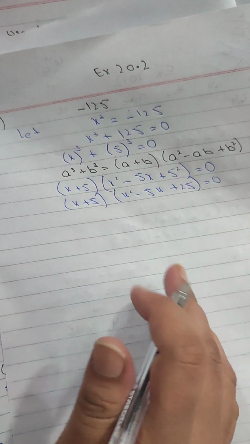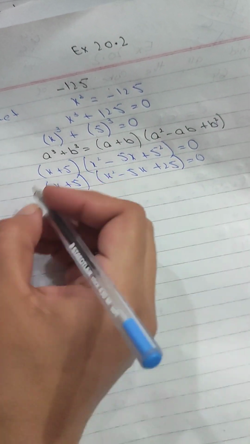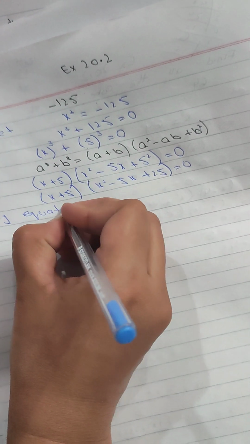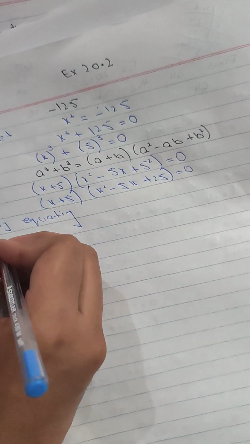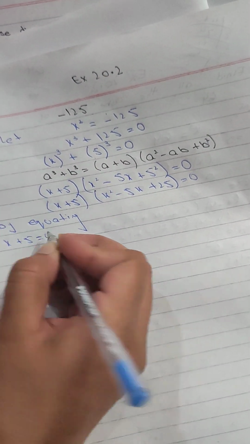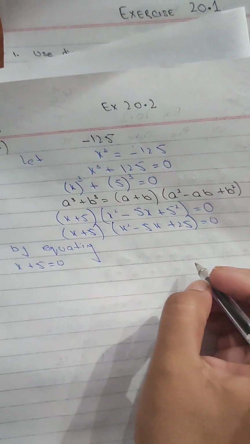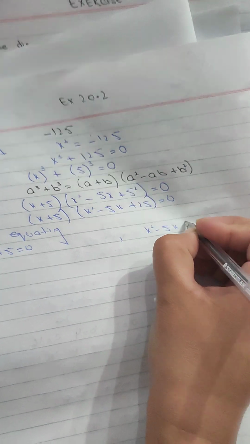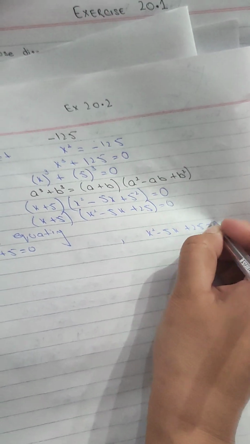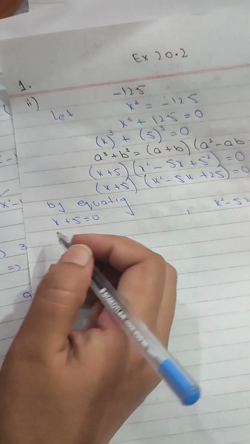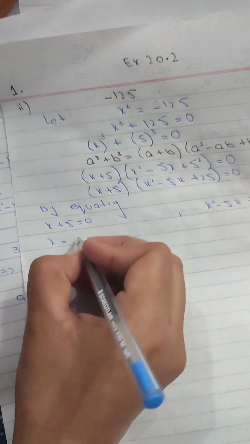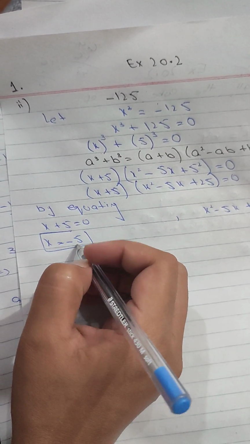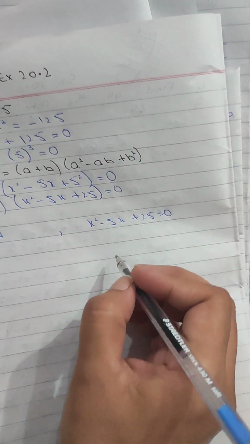Here you can see that by equating, these two brackets are equal to 0. So by equating, you can say x plus 5 is equal to 0. The next is x squared minus 5x plus 25, which is also equal to 0. From here we can easily find the value of x, which will be minus 5, because plus 5 will become minus 5. Similarly, here it is a quadratic equation.